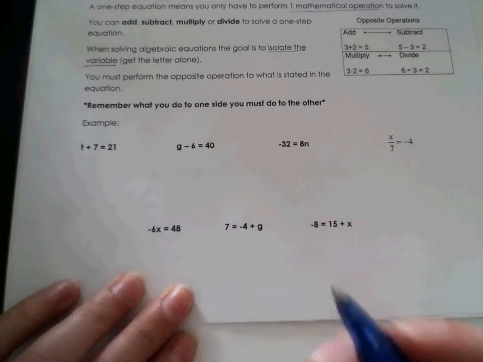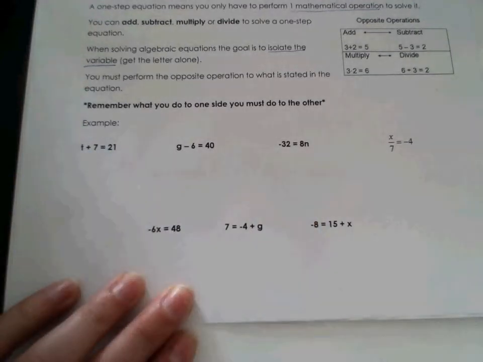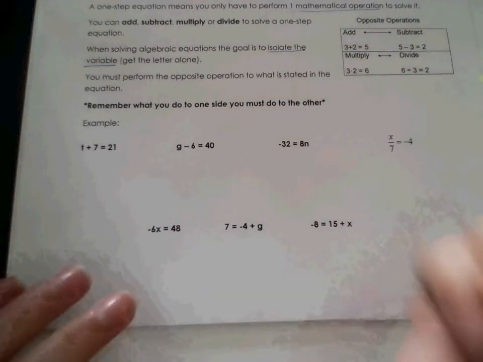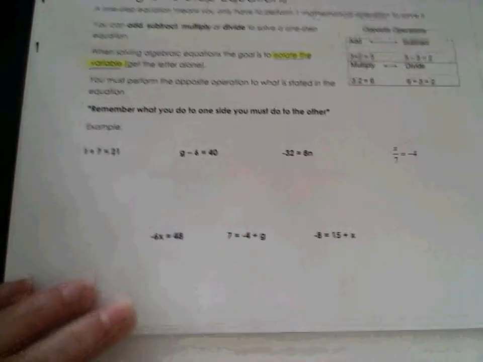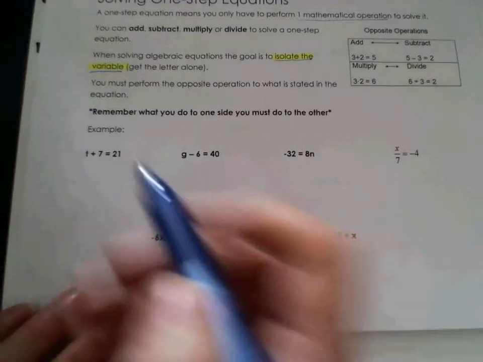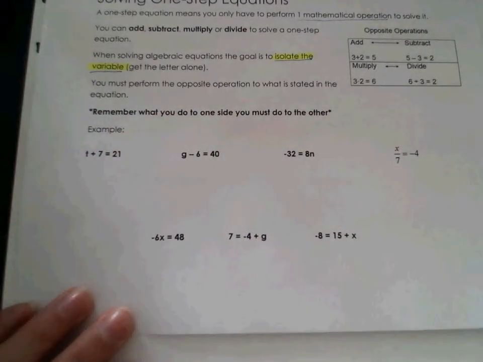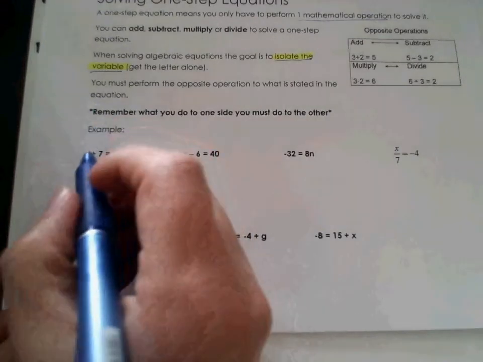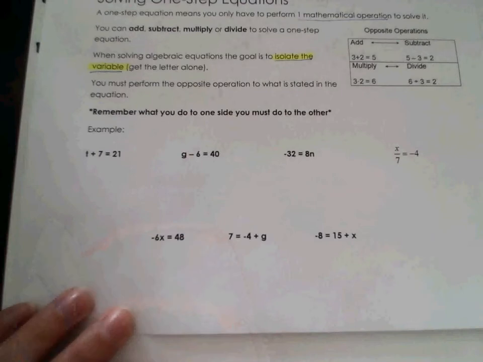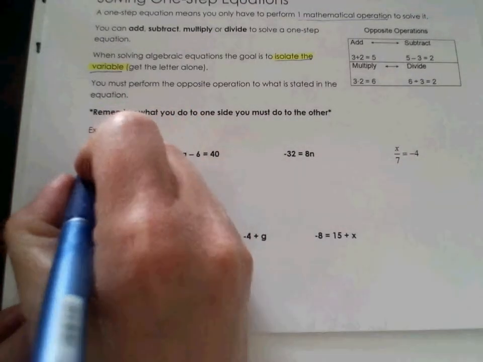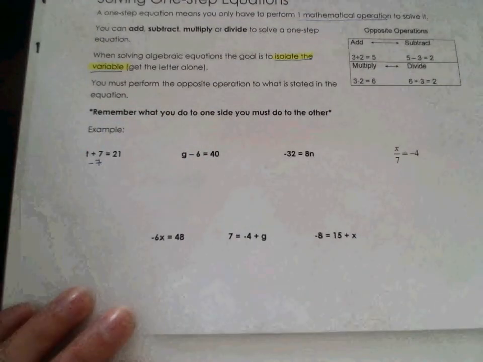Okay, so I want to get t. Remember the goal is to isolate that variable. So I want to get t, that's the letter t right there. I want to get that one all by itself. So if t has plus 7 attached to it, the opposite operation to get rid of that 7 would be to subtract 7, because 7 minus 7 is 0. And then all of a sudden t is alone.